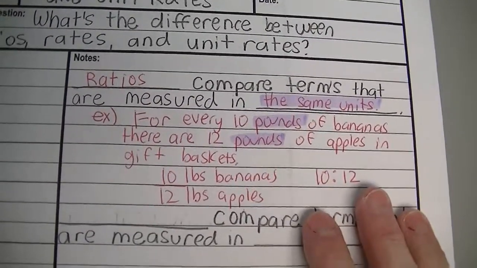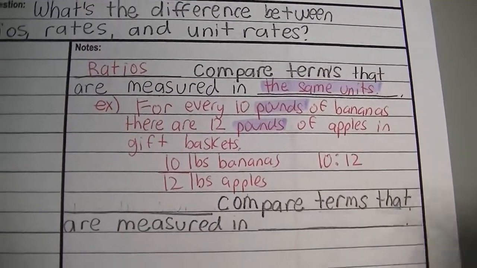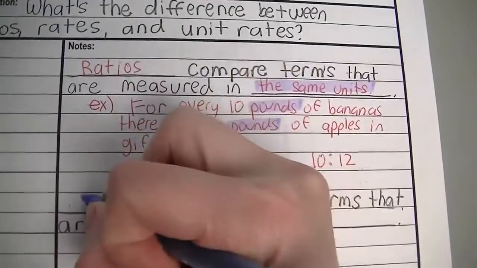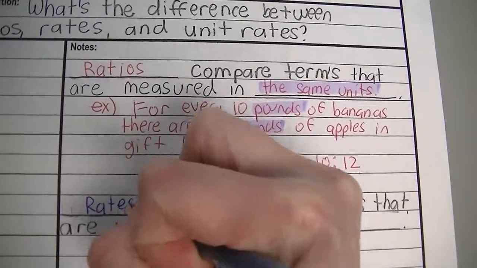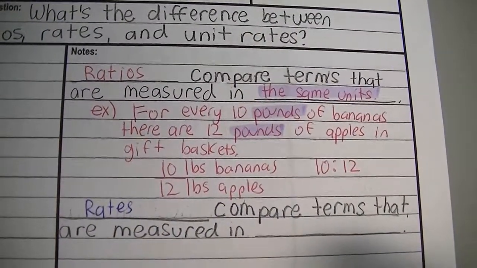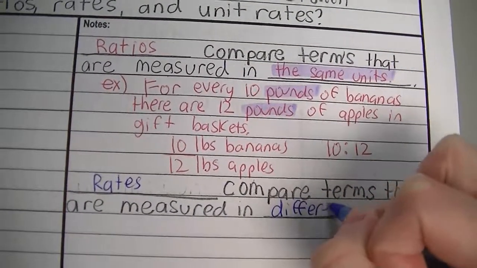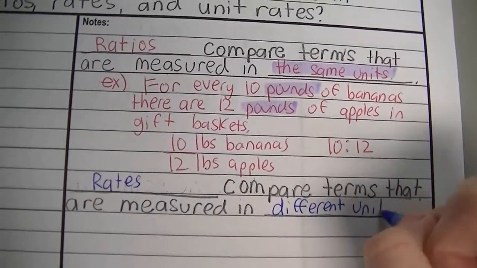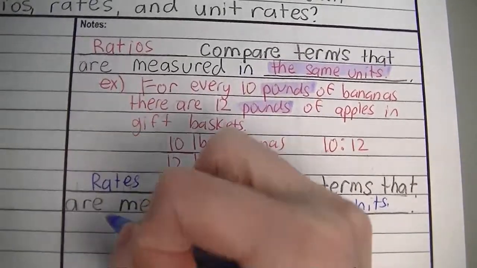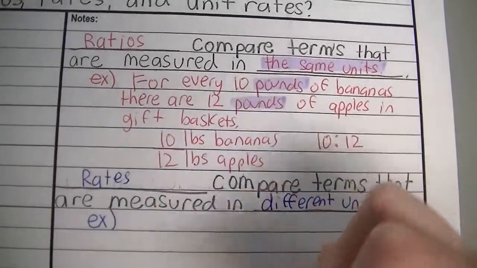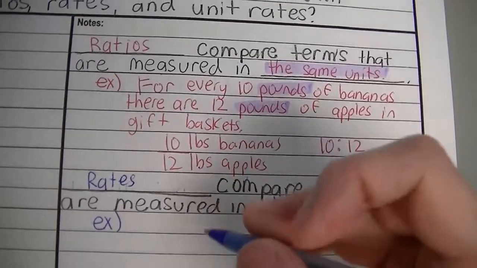All right. Okay, the next one is rates. Rates compare terms that are measured in different units. So the example could be, she traveled 60 miles in 3 hours.